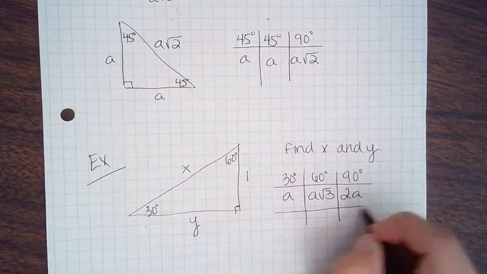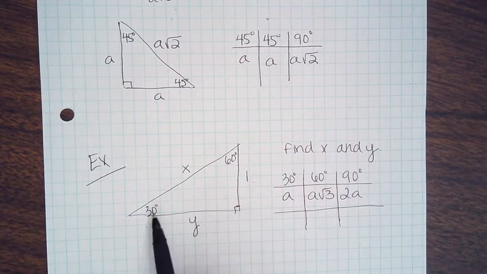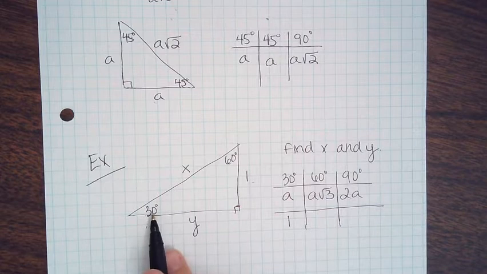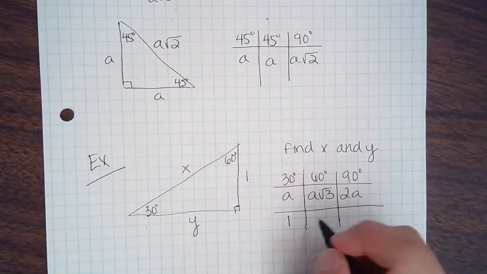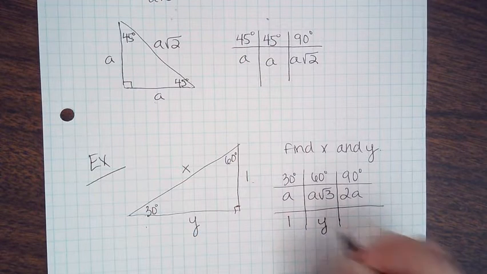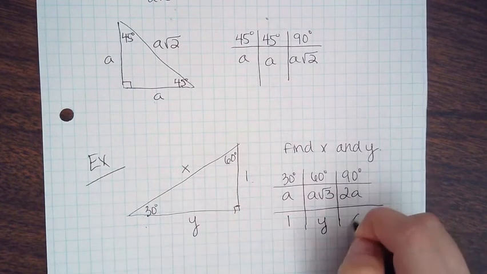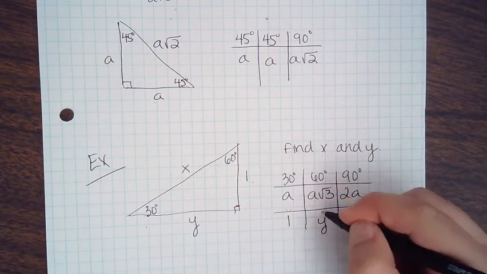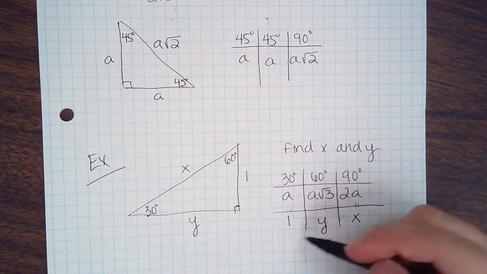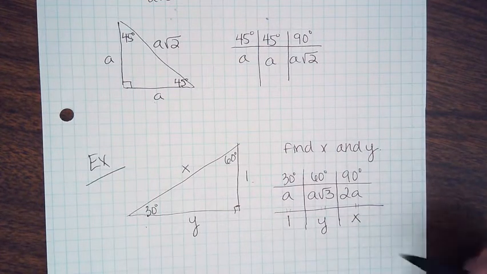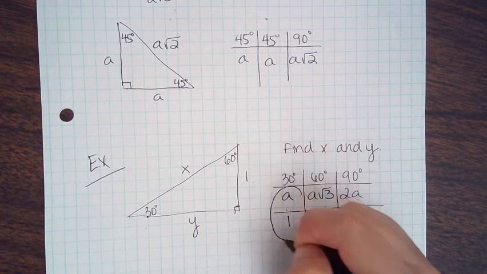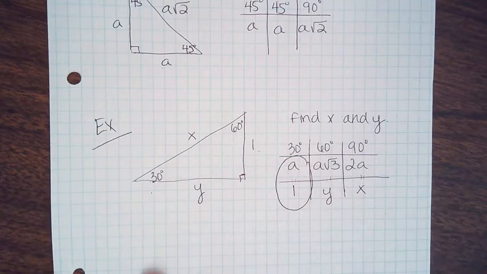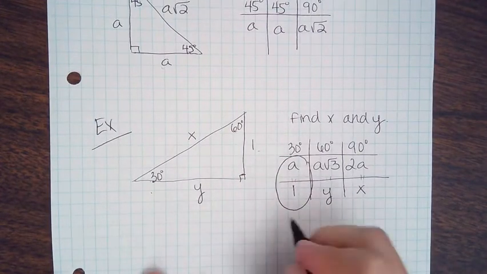But now we need to relate that to what we have. The side opposite my 30-degree angle is 1. My side opposite my 60-degree angle is Y, and my side opposite my 90-degree angle is X. So then I want to think of this as an equal sign and ask, do I have either of these with variables in only one? And the answer is yes. It's right there. My goal is to find what A is. If I know A, I can find all three of my sides, and that's what I'm able to find first.